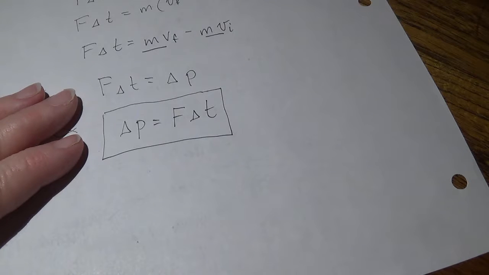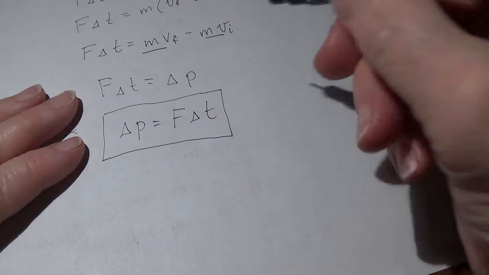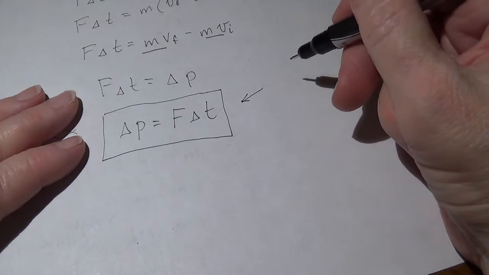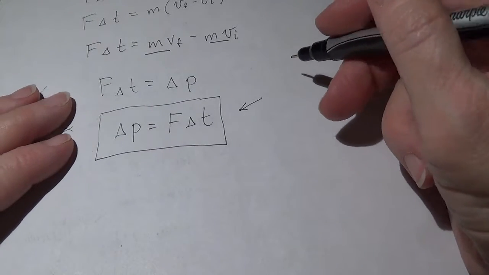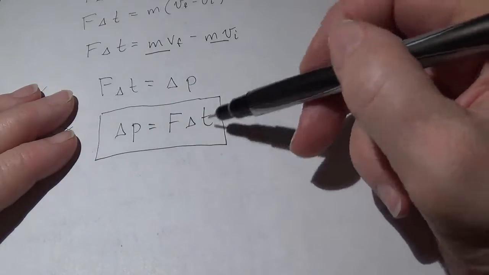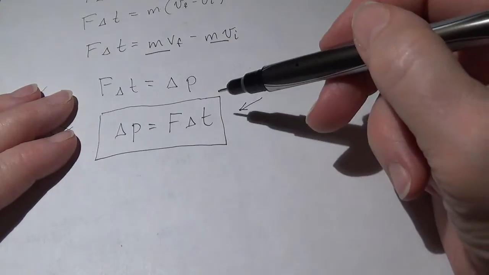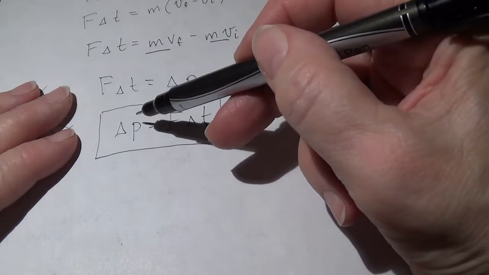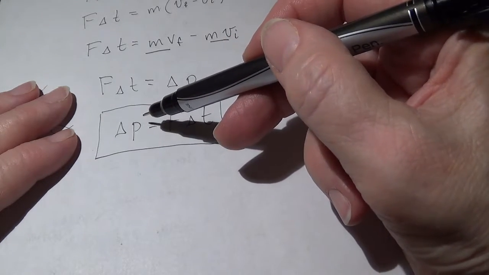All right, so it turns out that all our Little League baseball, and if you played softball similarly, all of those coaches know this formula, because when you're at bat, you want more momentum. You want the most you can get.